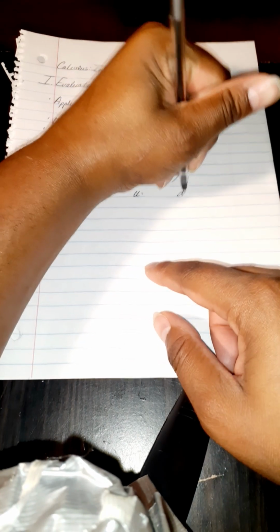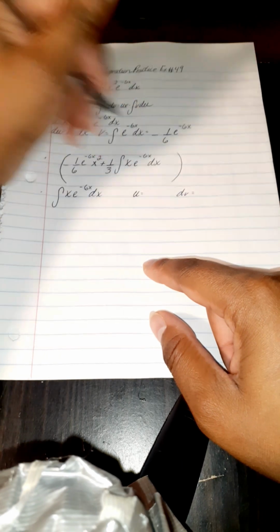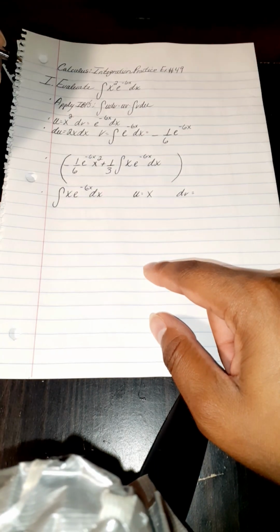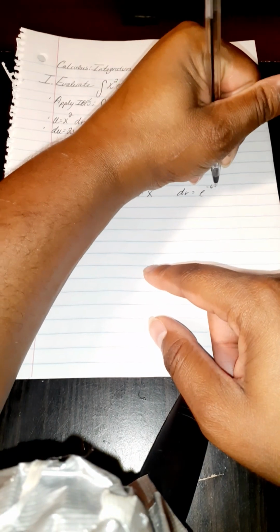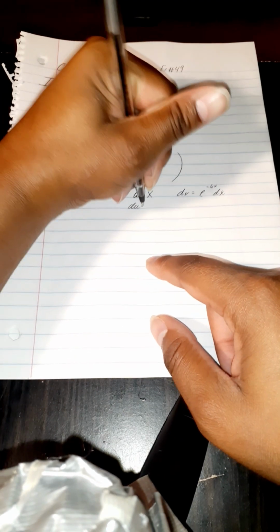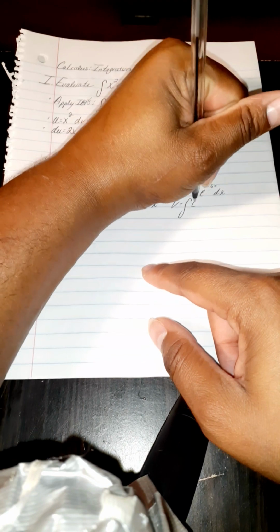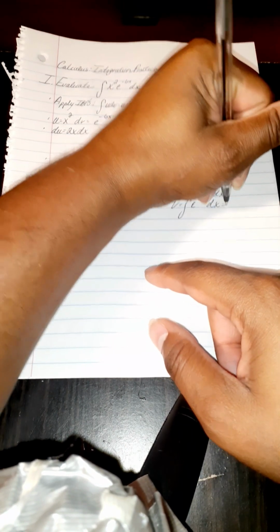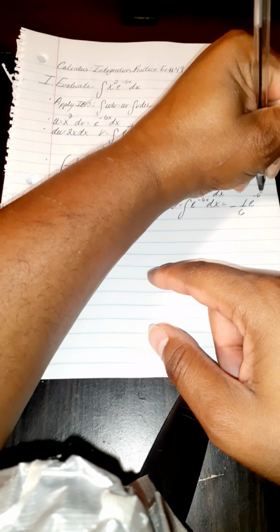So we need a u and a dv again. And again, we're not going to deviate really from the selections that we had up at the top. So we're just going to let u equal x and dv is everything else. So dv is e to the negative 6x dx. So let's go ahead and do it. So we get du equals dx. We know to get v, we'll integrate dv. So that's the antiderivative of e to the negative 6x dx, and we already know what that is. That's negative 1 over 6 e to the negative 6x.